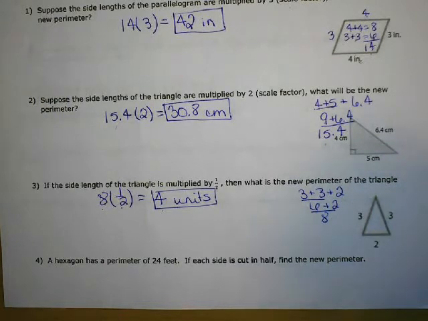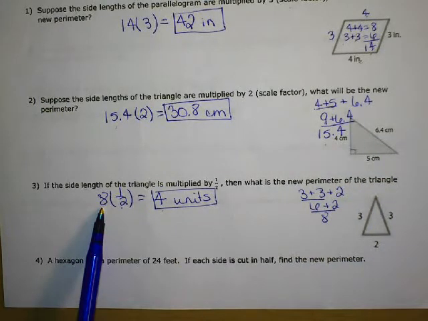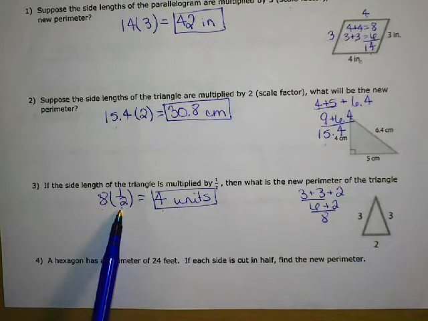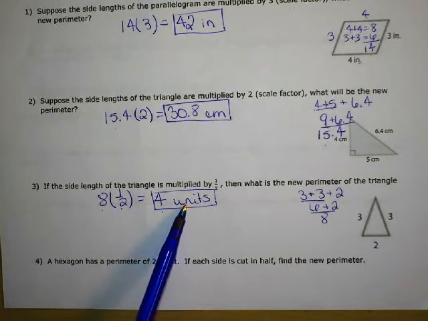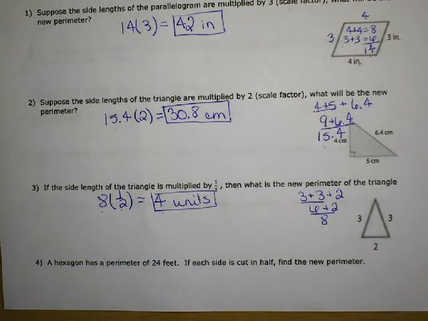Plus 2 equals 8. Therefore, my original perimeter times the scale factor of 1/2. I know that 1/2 of 8 equals 4 units. I use the word units because it does not give us the type of measurement, whether it be inches, centimeters, feet, or yards. Do you have any questions at this time?